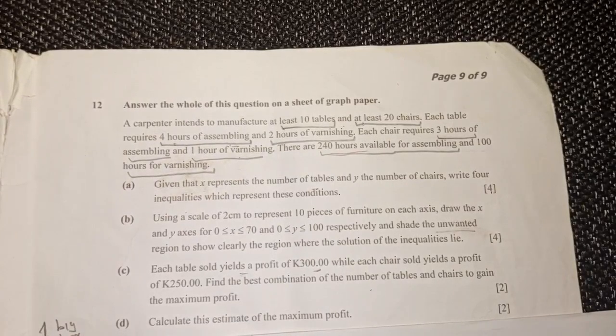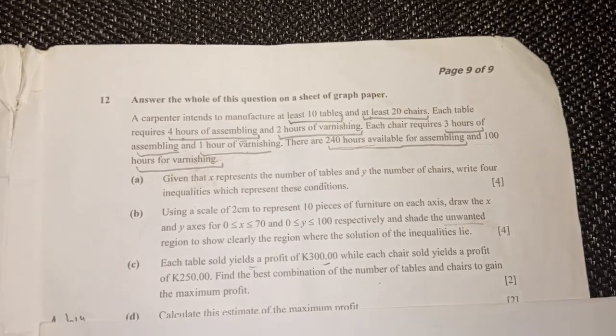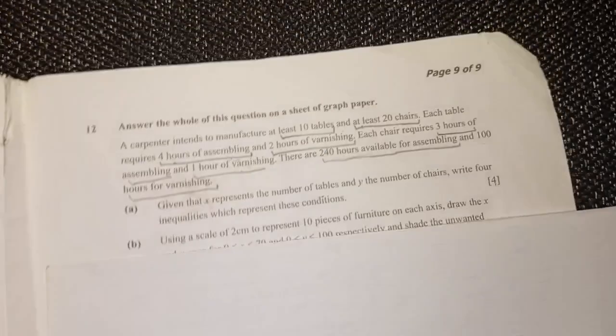Now, always the first question here you'll be told is to find the 4 inequalities that represent these conditions. Okay, and here is what we are going to do. I'll be making them right here.